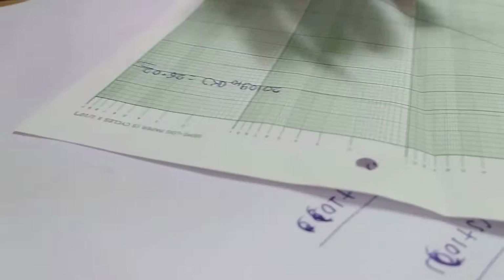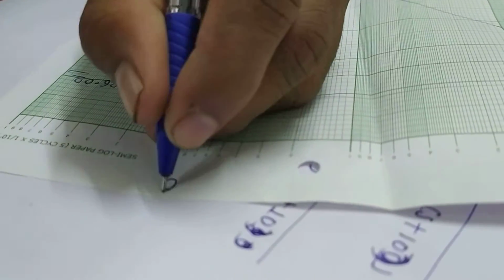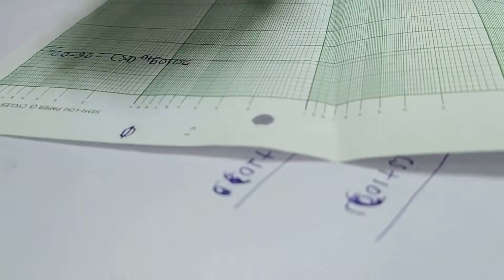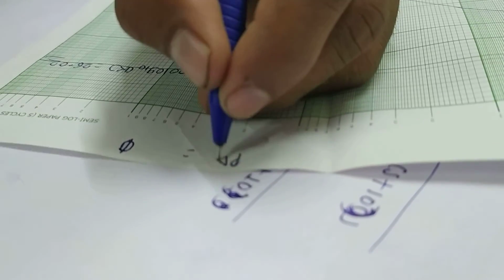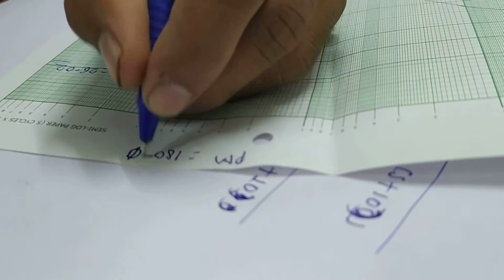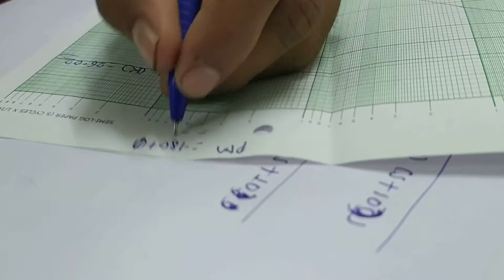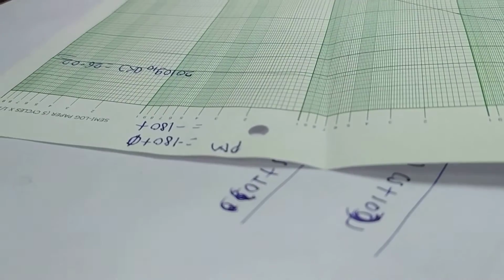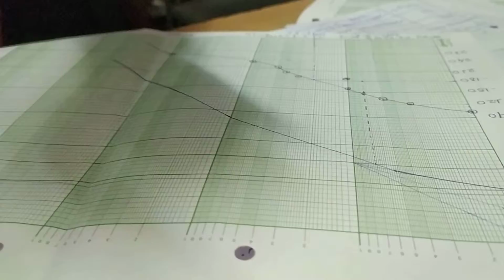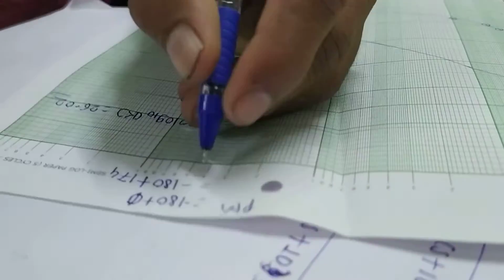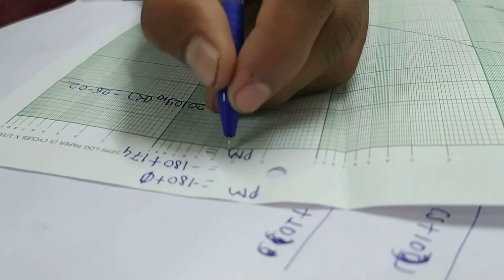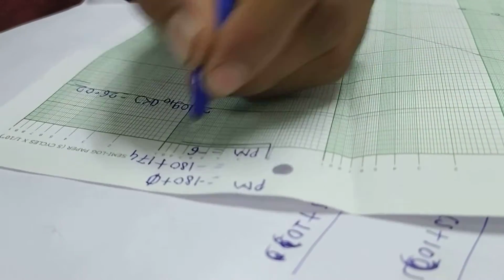Now we have to find the resultant. The phase margin PM is equal to 180 plus phi. Minus 180 plus phi. This is my minus 180, and this value is 174. So my phase margin is minus 6.